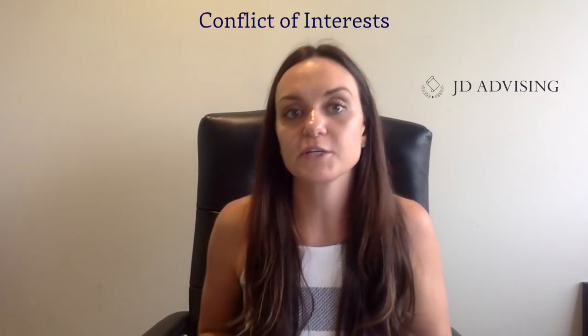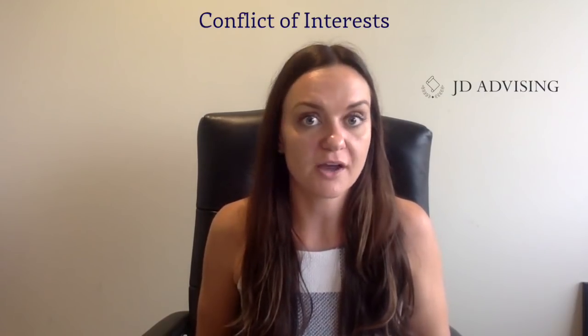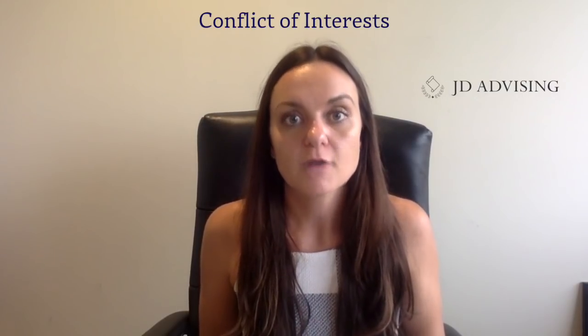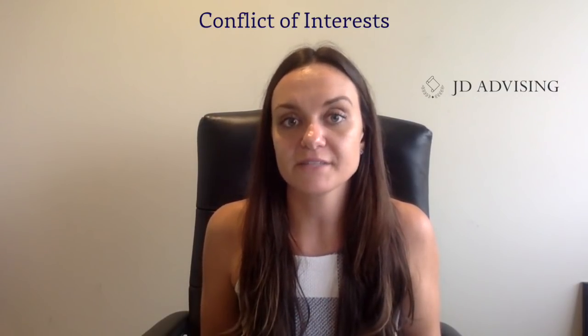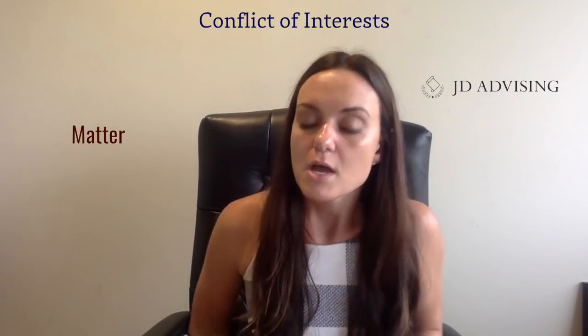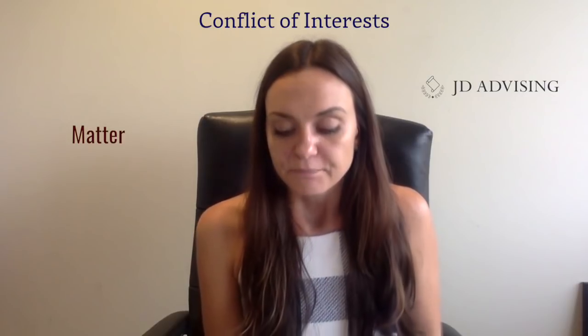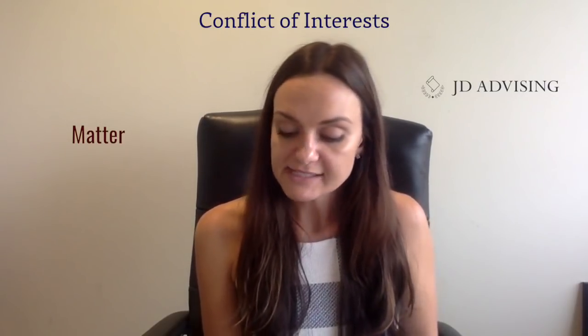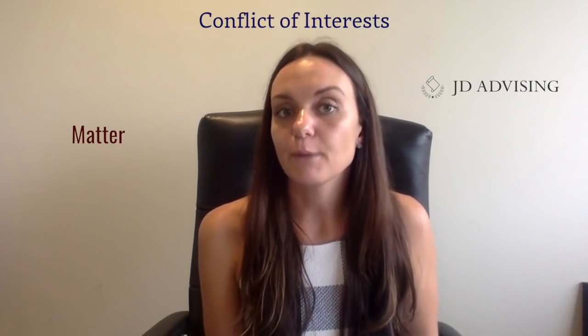There are some words here that you have to understand the definitions of to be able to work through these questions. First and foremost, you have to understand the definition of matter, because the word matter is used in this rule. Matter is defined quite narrowly, and it means a specific set of facts involving specific parties.